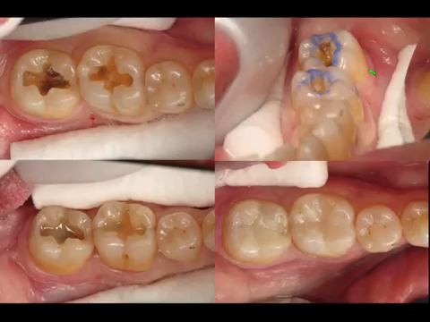It has a lot of forgiveness to it, so it's very easy to generate a good bond and still be within a safe zone of not having a high probability for post-op sensitivity. In fact, we're just completing 1-year clinical recalls at the University of Pennsylvania, but at baseline, so after material placement, of 150 restorations that we placed, 0 had post-operative sensitivity using this system. So a very nice clinical result for us as well.